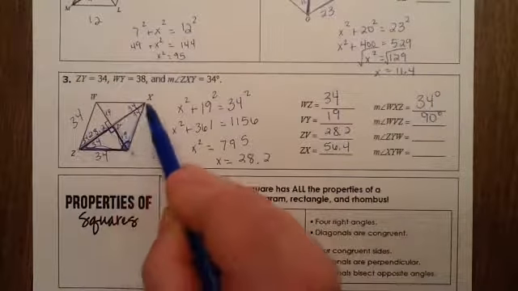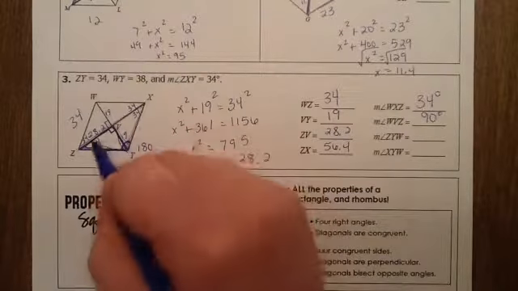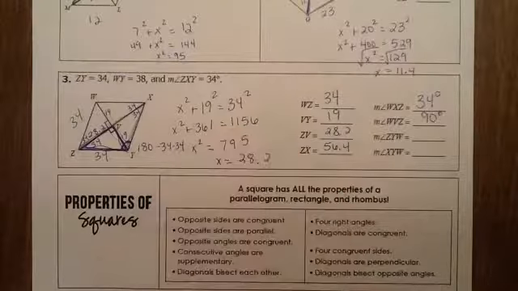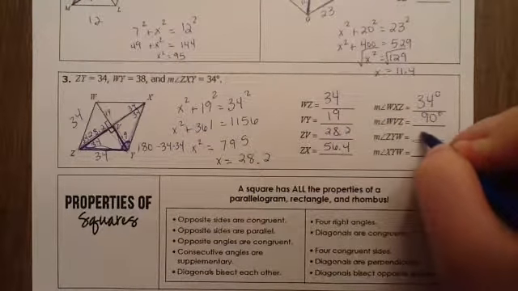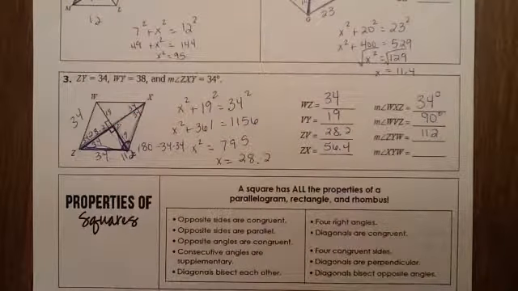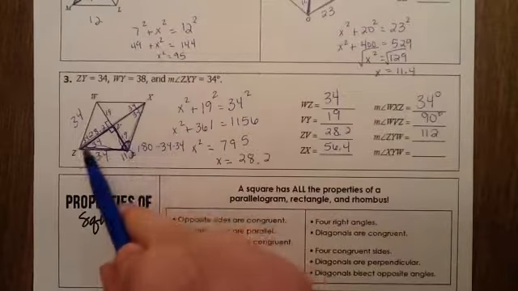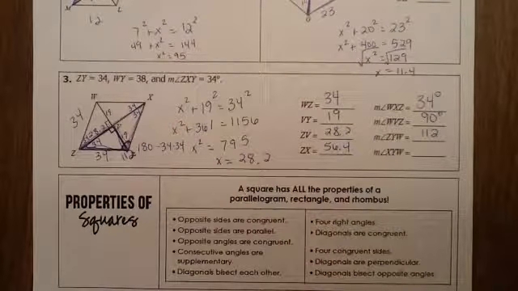So I'm looking at this big triangle here. So 180 minus the two little ones I know should give me that angle. And that one is 112 degrees, this big one here. So I found this triangle that split it in half. These ones were both 34, so then subtract from 180.